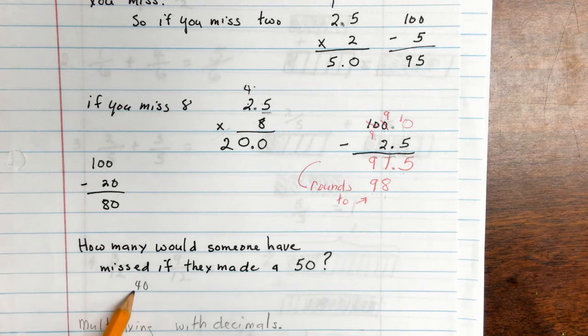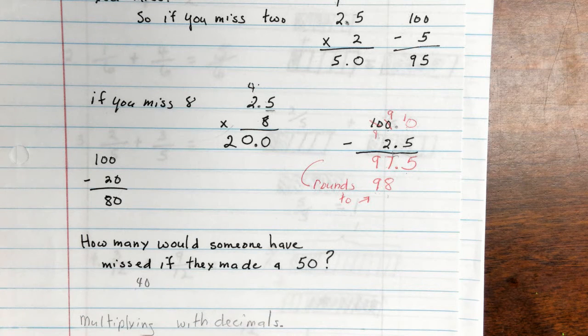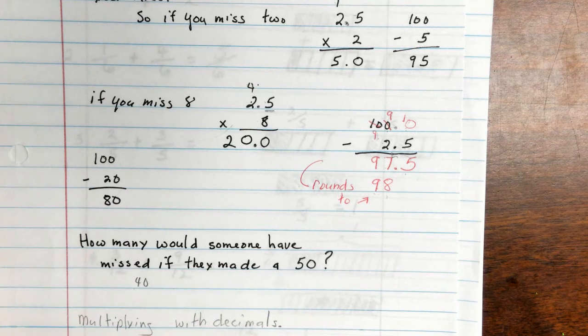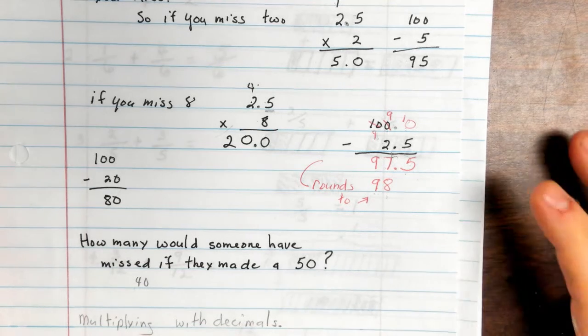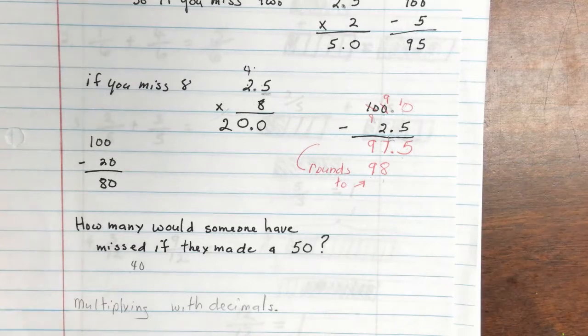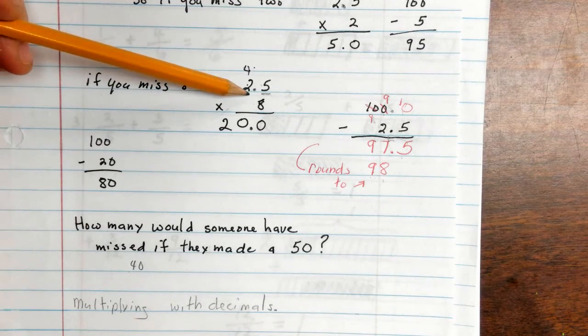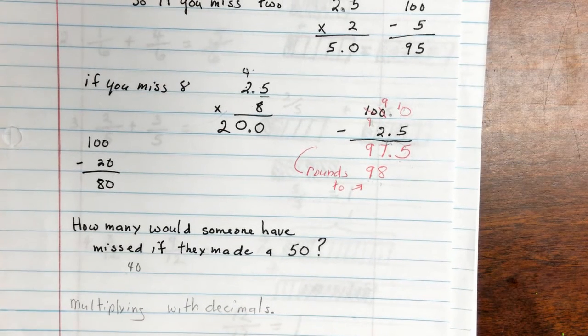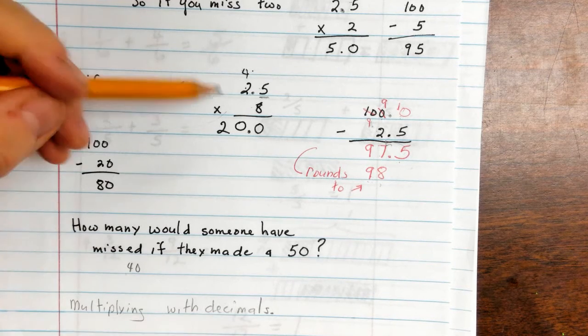If you have 40 questions, if you missed half of them, you would get a 50. And half of 40 is 20. So if you made a 50, you would have to miss 20 questions. That's just an example of how to think and use fractions in a little bit different way. And we practice multiplying with decimals. You won't do that until you get into 5th grade, but you may have a little head start here.